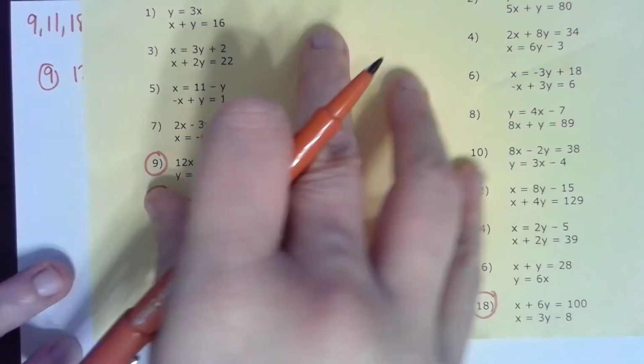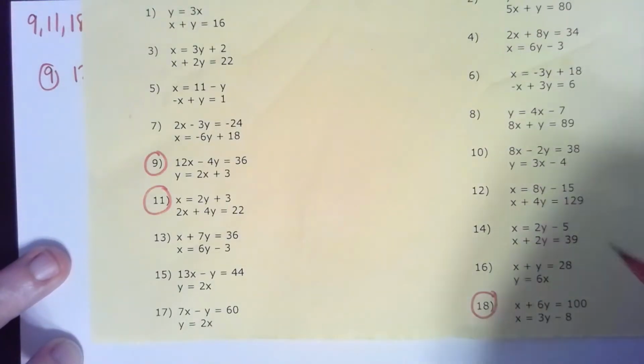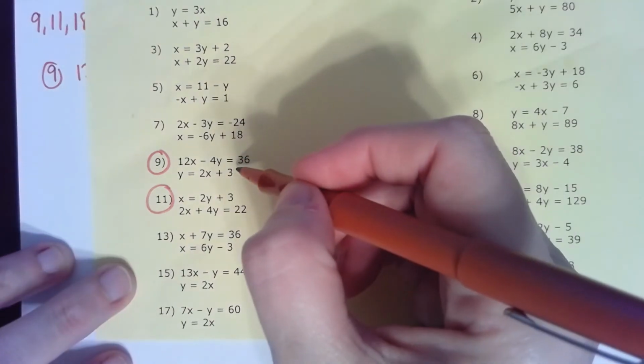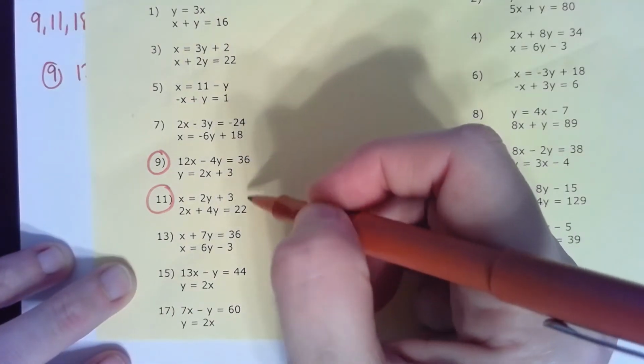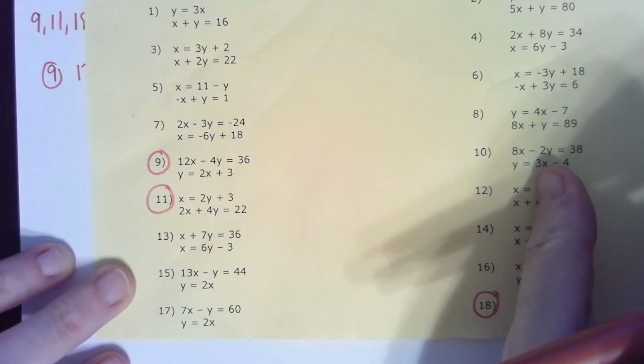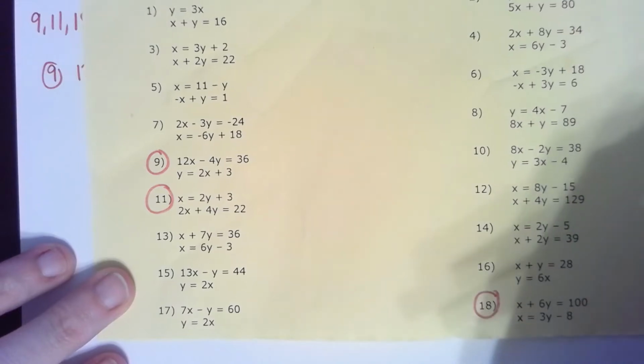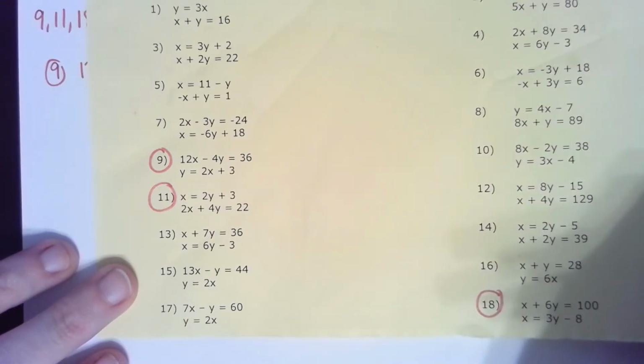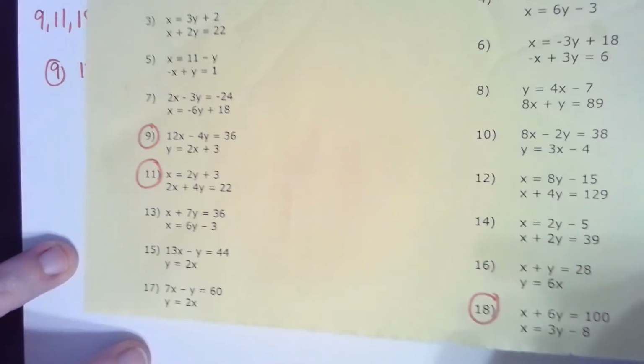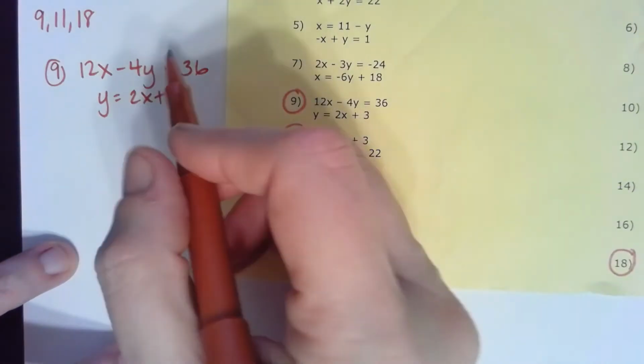Now, I cannot tell you how many people, especially when you have a whole page full of these systems, have asked, why is this wrong? And I realized they wrote one equation from one problem and one from the other. I know this seems strange to say, but the first step is always to make sure you wrote it down right, because I can't tell you how many times I've made that mistake. It is so easy and such a common mistake. So make sure you wrote down the right problem. So I'm going to check again. I have 12x minus 4y equals 36, y equals 2x plus 3. So I got the right thing.